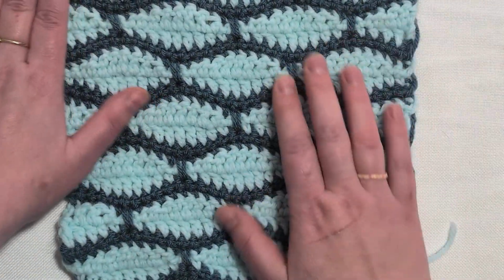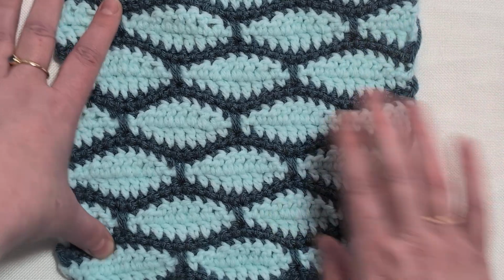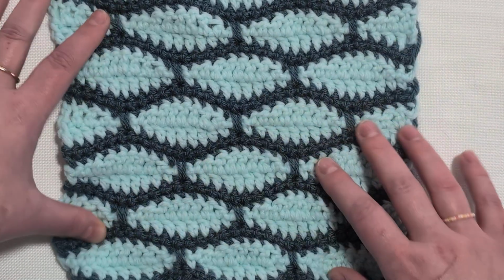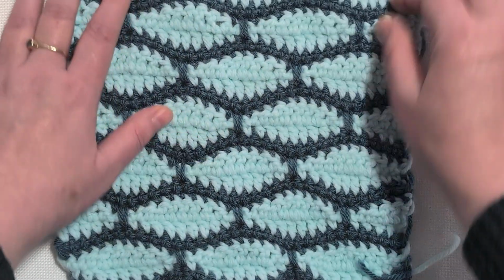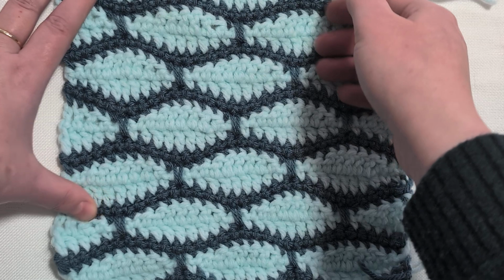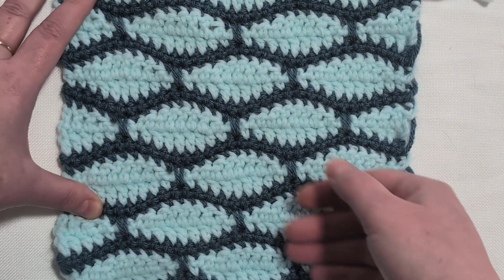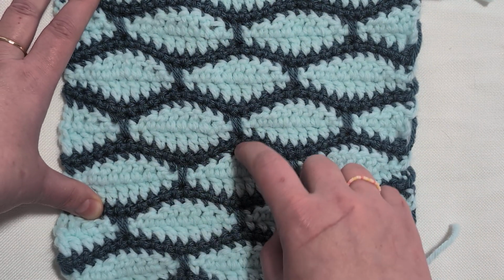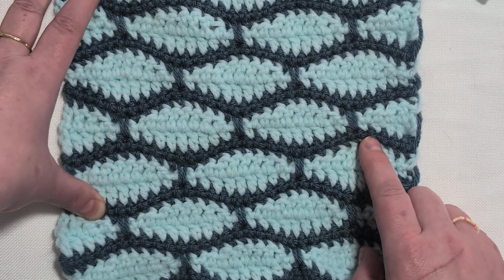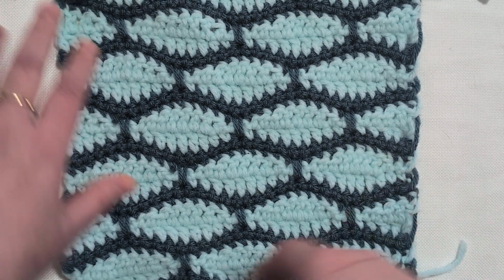And here we've got this light blue with this dark blue. I love this pattern, kind of looks like waves to me. And the light blue is dominating, so that would be the main color. And this dark blue would be the contrasting color.